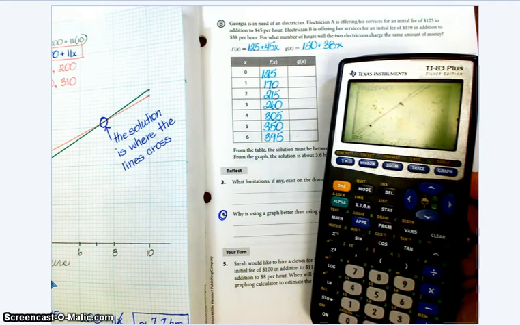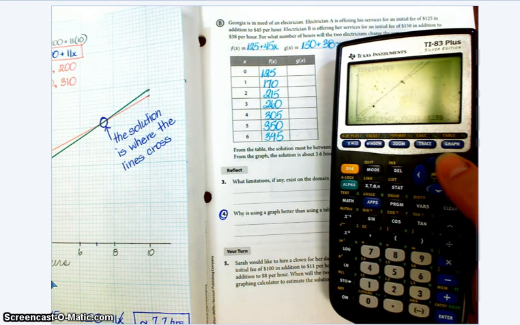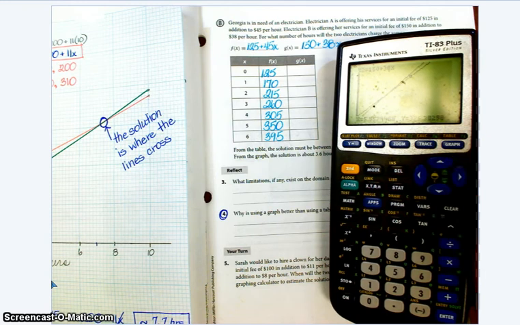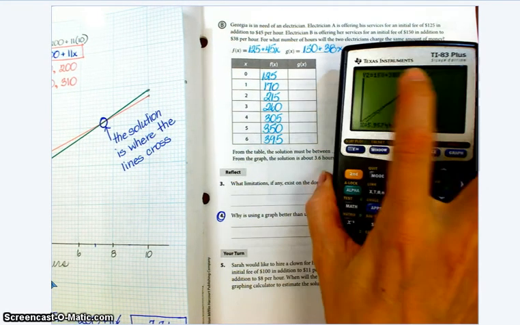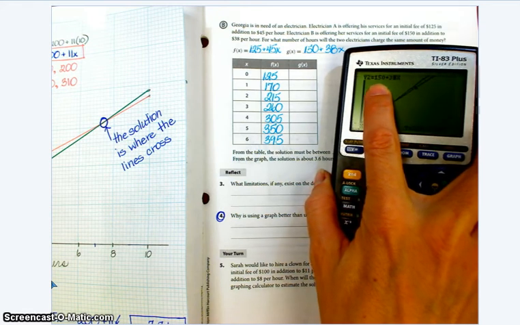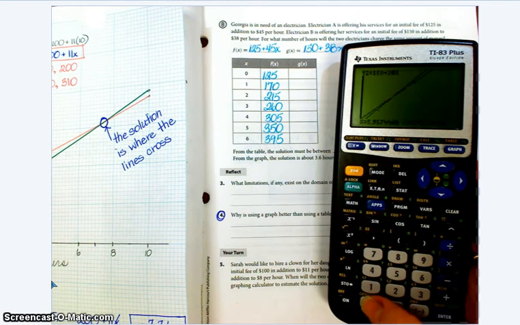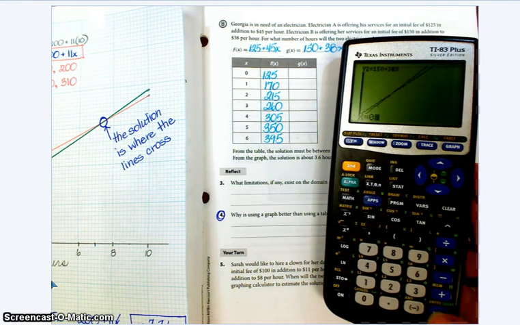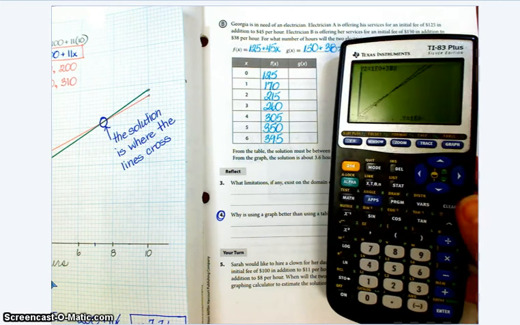All right, then I need my other line. So I'm going to use this little button right here, and it changes to the other equation. Notice that now it's giving me y2 is equal to 150 plus 38x. And then I can do the same thing. When x is 0, y is going to be 150.